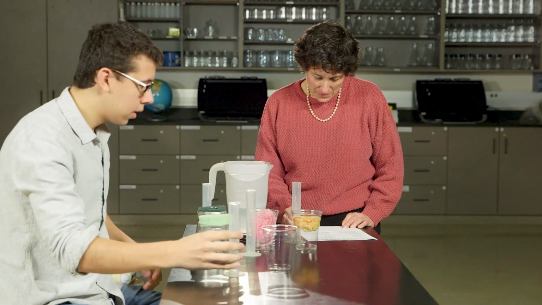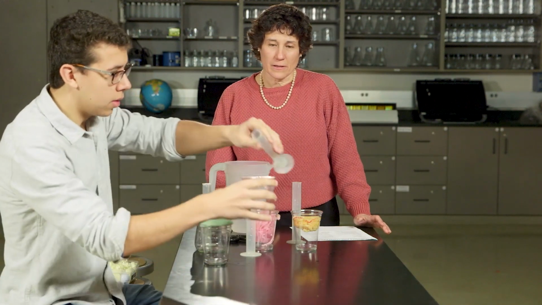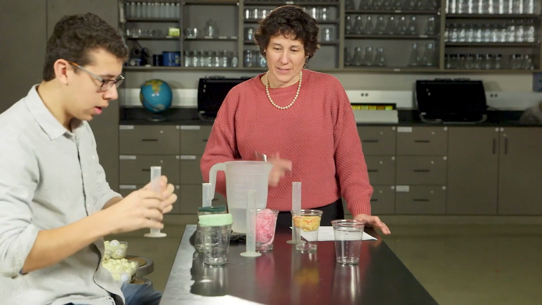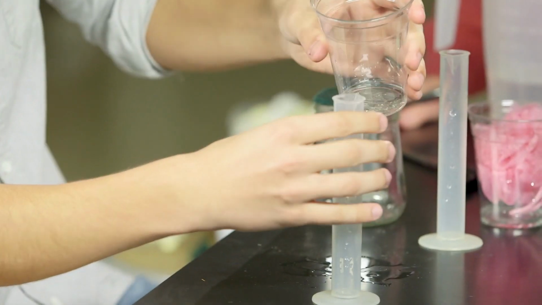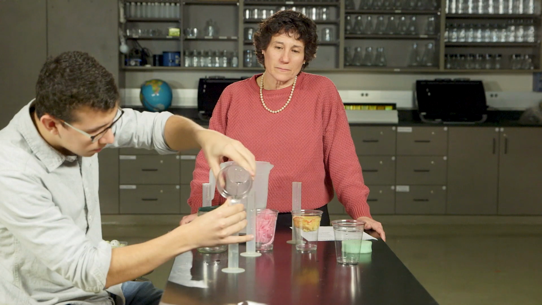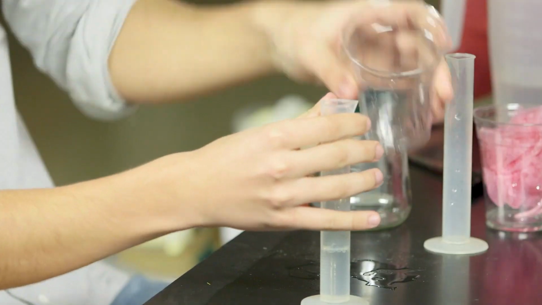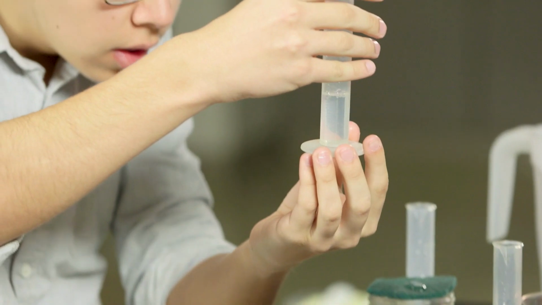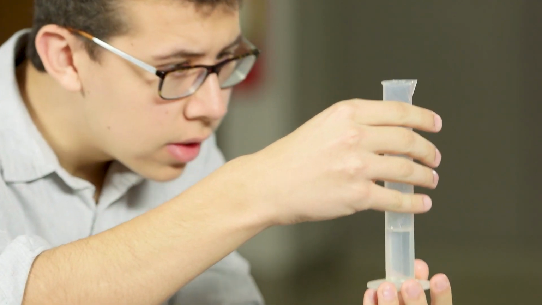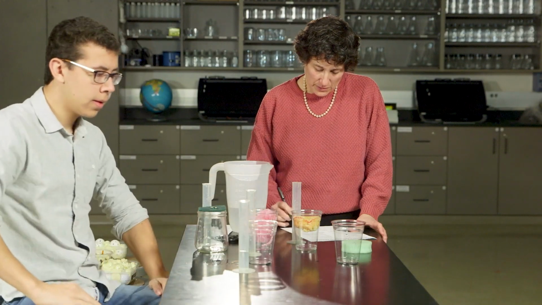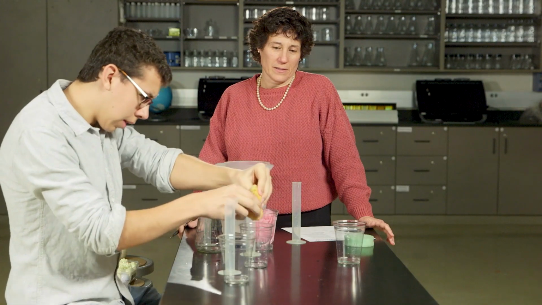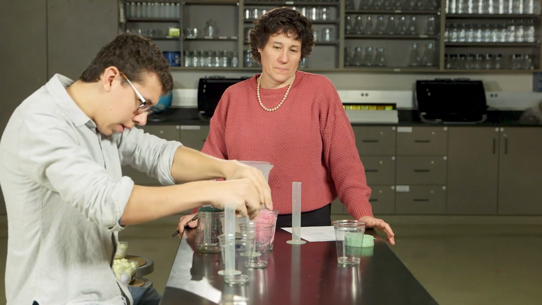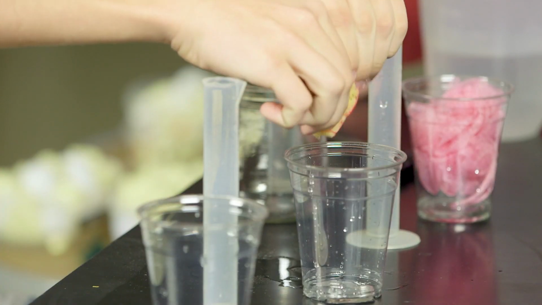Okay. We can use this as our little waste receptacle cup. There you go. And then measure what's in the bottom of that cup. Wow, it comes to about 17 milliliters. Okay. Seems to be a little more than the microfiber, though. But you're right, not by much.